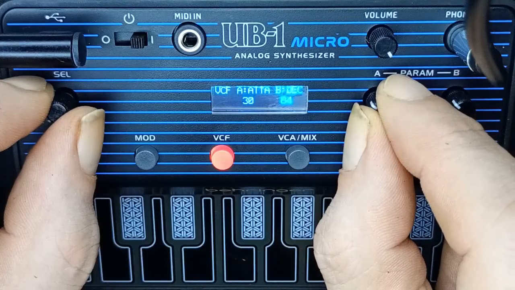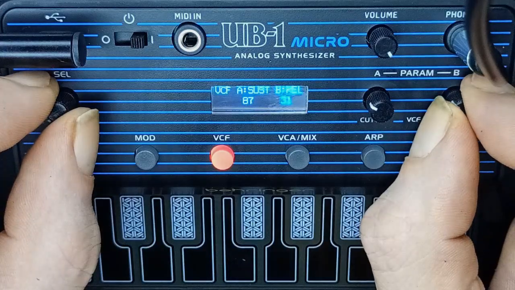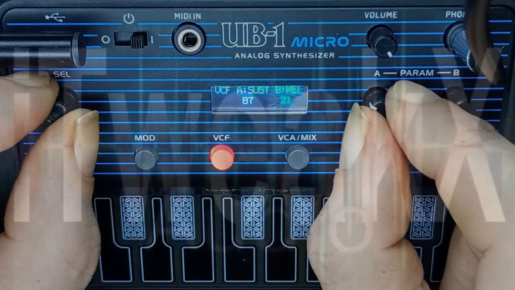Well, that's the Behringer UB-1 Micro. So far, the initial impression is pretty good. It has some cool sounds, fairly easy to navigate.